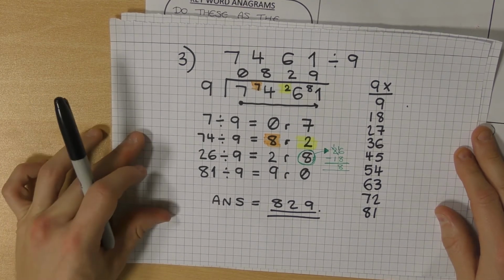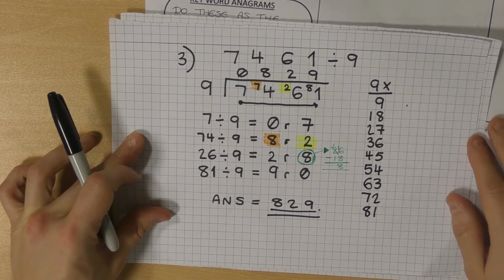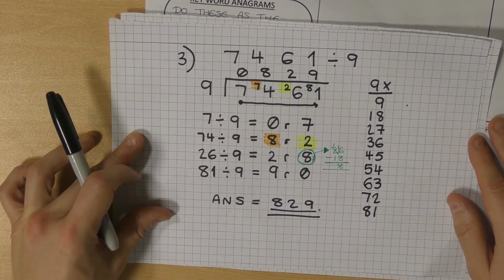What you'll also notice with this one is I've also written my times tables down the side. If you have to think about your times tables even for a second, you should write it down. Unless it is an instant recall, you should write them down. Otherwise, you are likely to get these wrong.